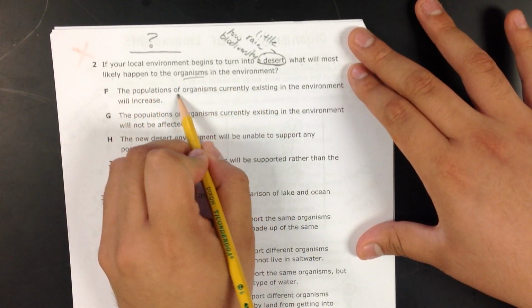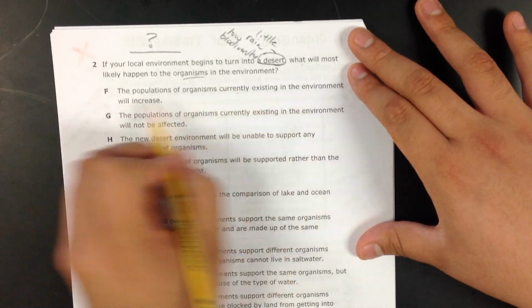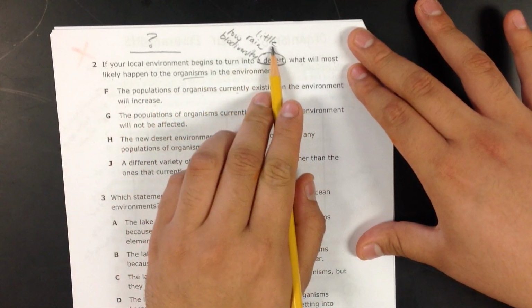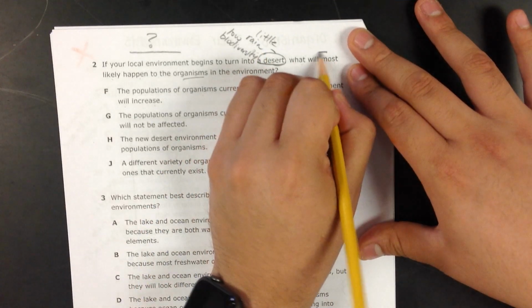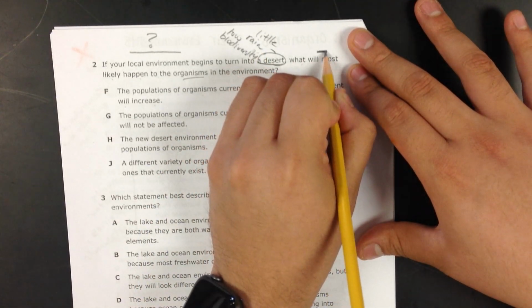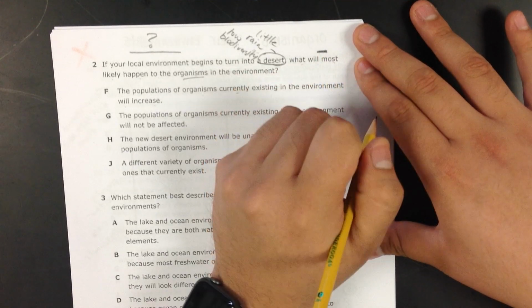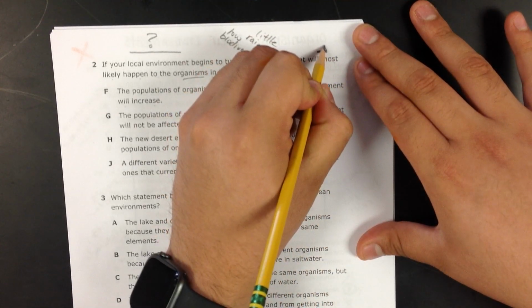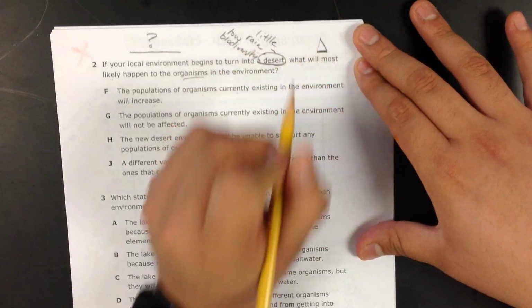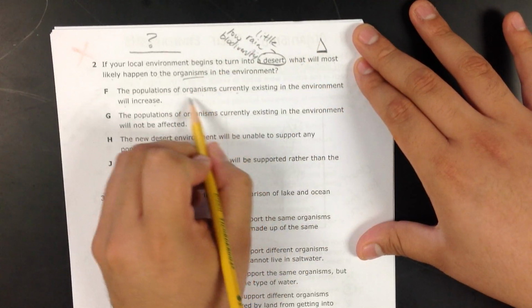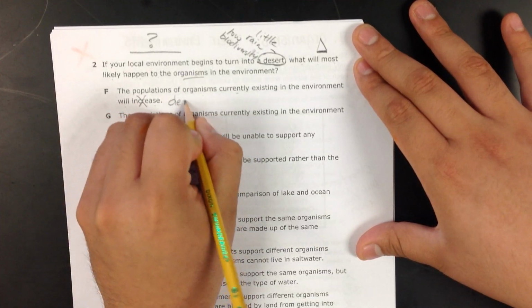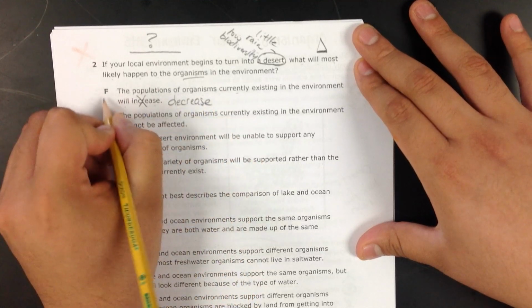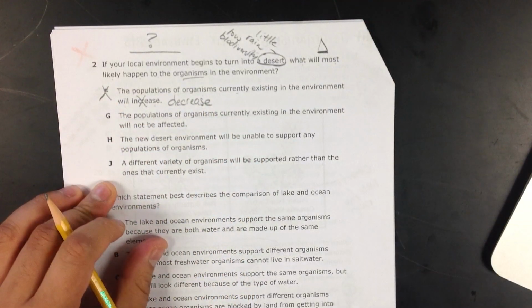F, the populations of organisms currently existing in the environment will increase. Okay, if we already went ahead and said little rain, then you're not going to have lots of producers. And your base for the energy pyramid is going to be small. Smaller than usual. So then the entire pyramid is going to be smaller. That means that your biomass, the total amount of organisms that you have, would decrease. So right here I'm going to cross it off, and my reasoning would be because it's decreasing. So F cannot be my answer.